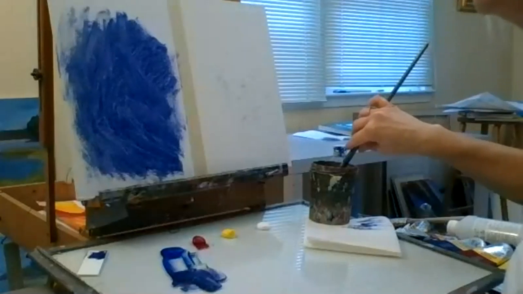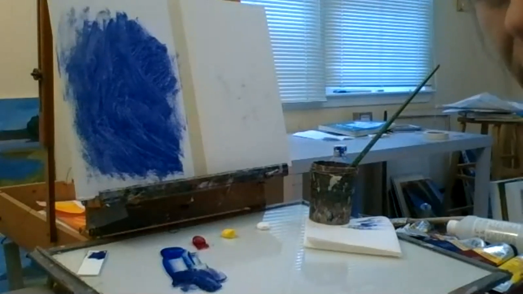Claire, should we wet the brush in water first? No, a dry brush.